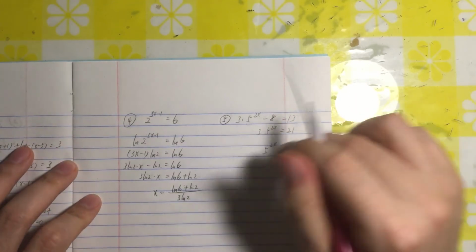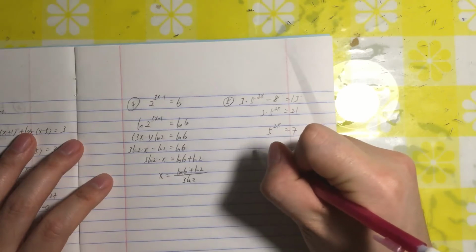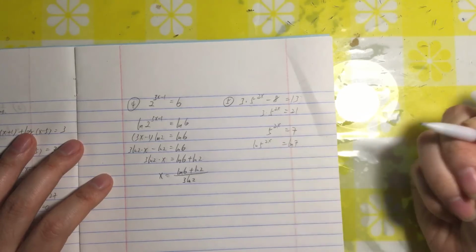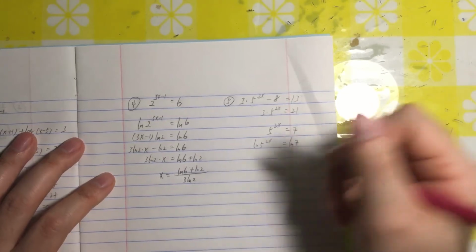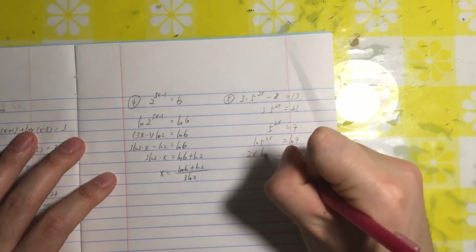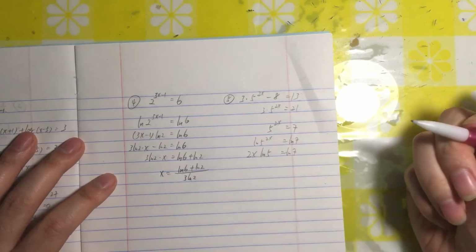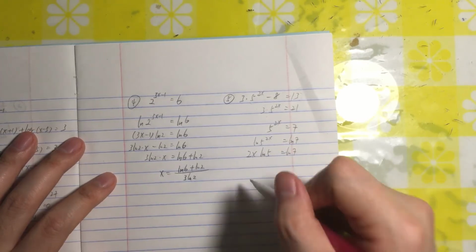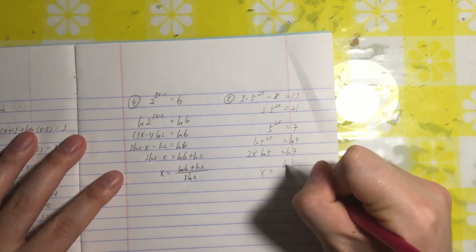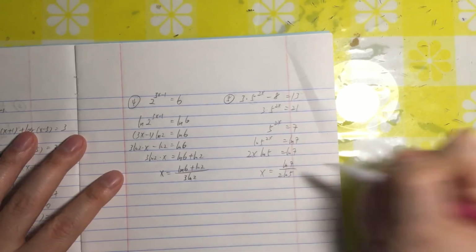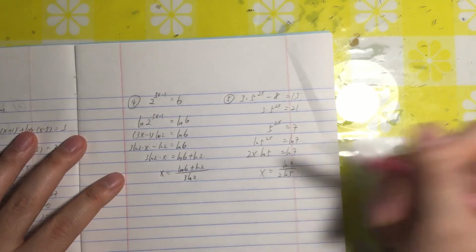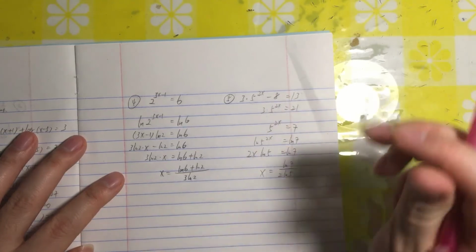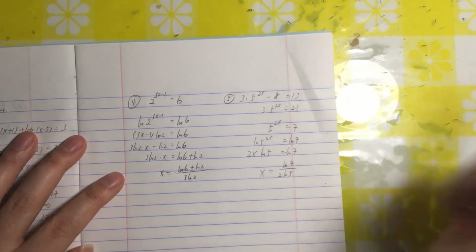Next, I can apply ln to both sides. I get ln of 5 to the power of 2x equal to ln of 7. Next, I can bring 2x to the front. I get 2x times ln of 5 equal to ln of 7. Then, in order to get x by itself, I divide both sides by 2 ln of 5. x is ln of 7 over 2 ln of 5. And for exponential function, the domain is the set of all real numbers. There's no need to check the answer. This is a solution to this equation.